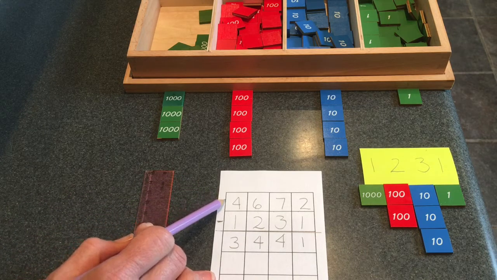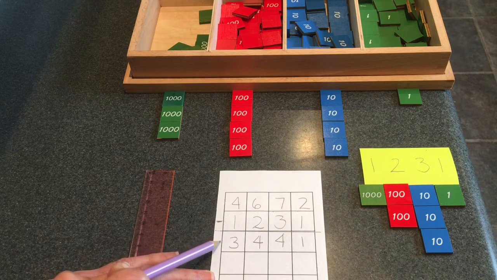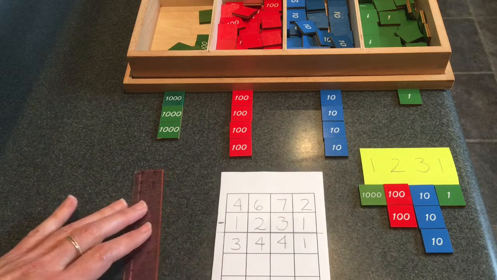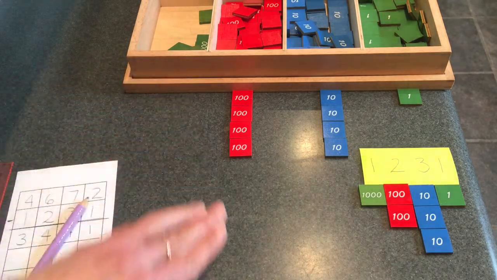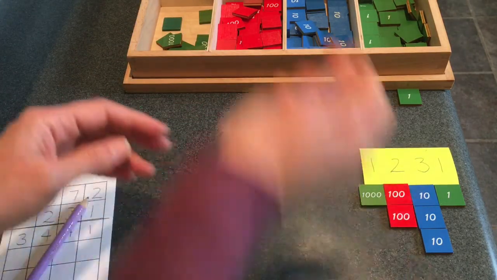This first number is called the minuend. Minuend. And the number that we take away is called the subtrahend. Subtrahend. Our answer, instead of being called the sum, like in addition, is called the difference. Difference. You've heard that word before. Let's clear our workspace and I will write you a new problem for you to work on your own.